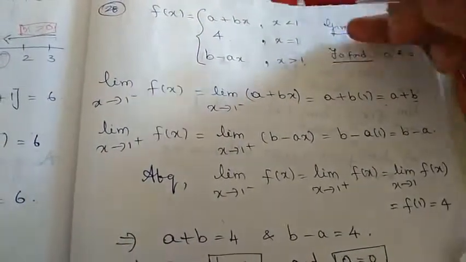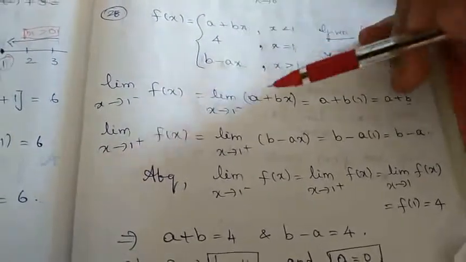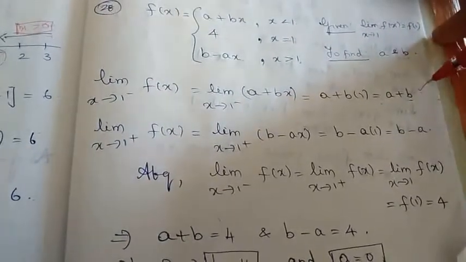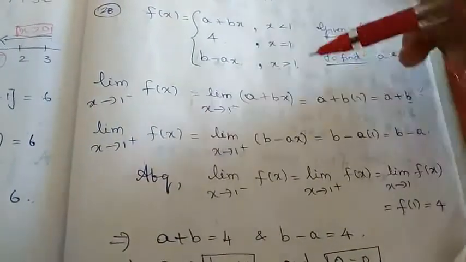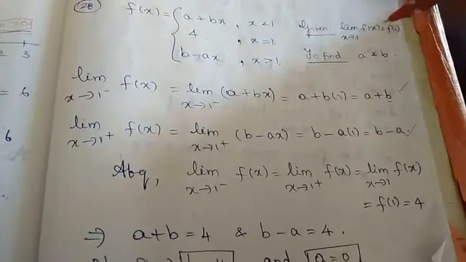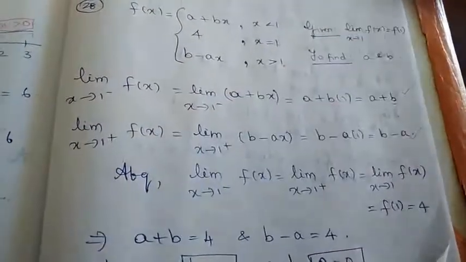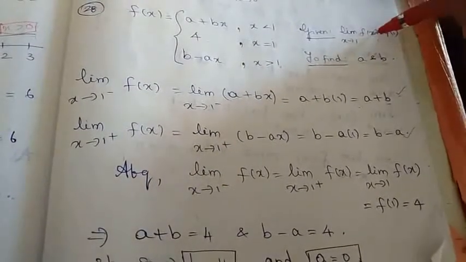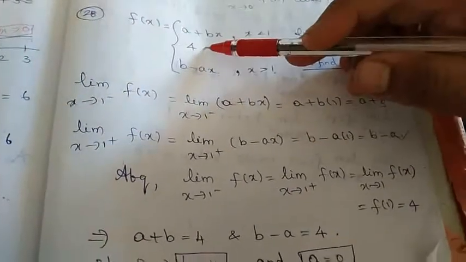Approaching the value 1 from the left hand side is going to be less than 1, right? So the definition is a plus bx. So if we put x as 1, we got a plus b. The same way, right hand limit is greater than 1. Greater than 1 is b minus ax. So we got b minus a. And for the limit to exist, both should be equal, and they have given you limit x tends to 1 f of x is equal to f of 1. What is f of 1? f of 1 is 4.